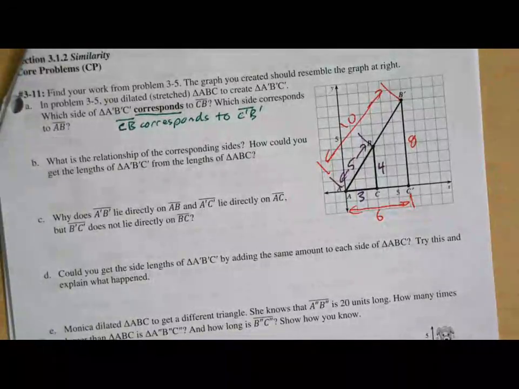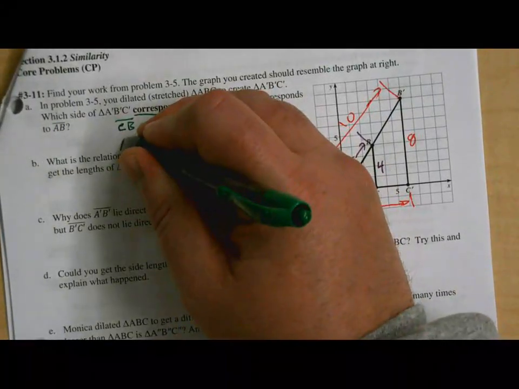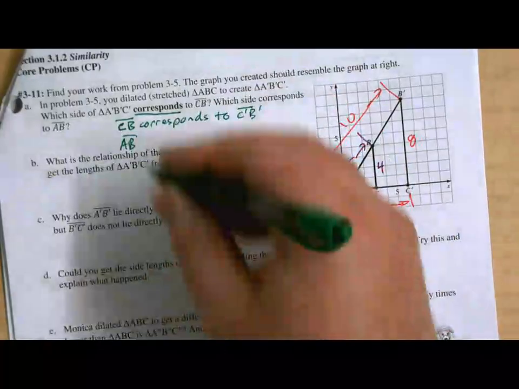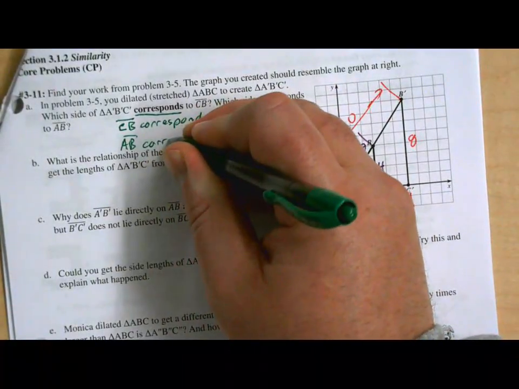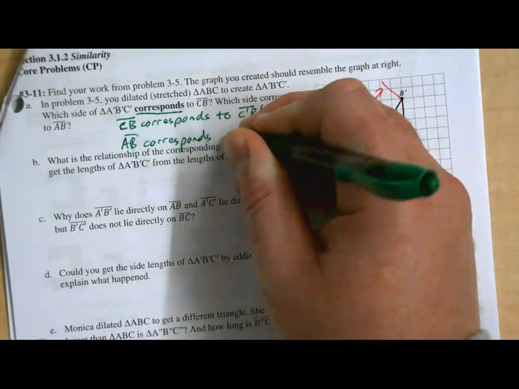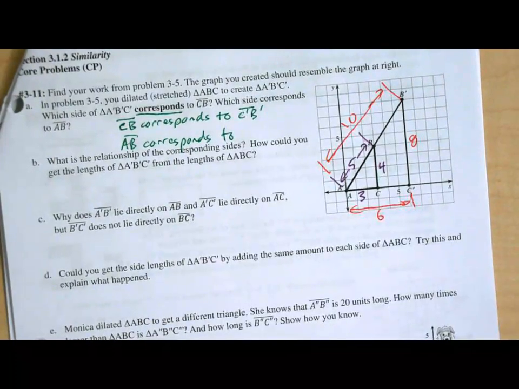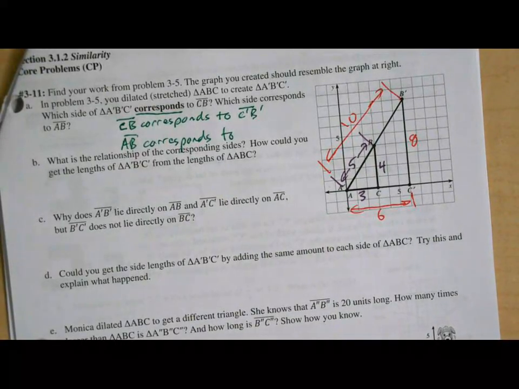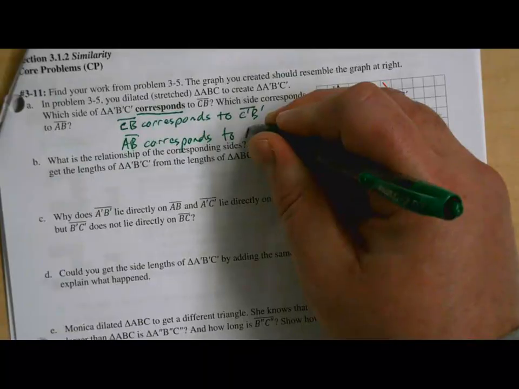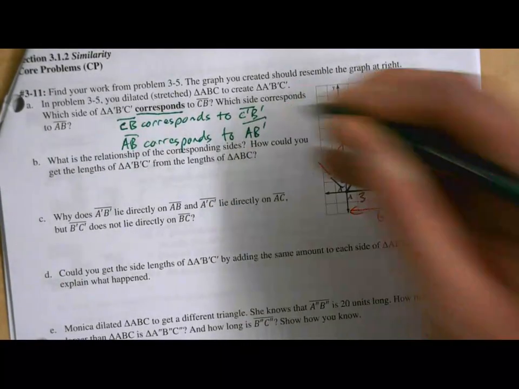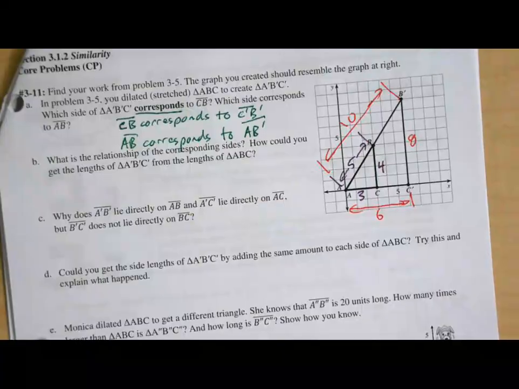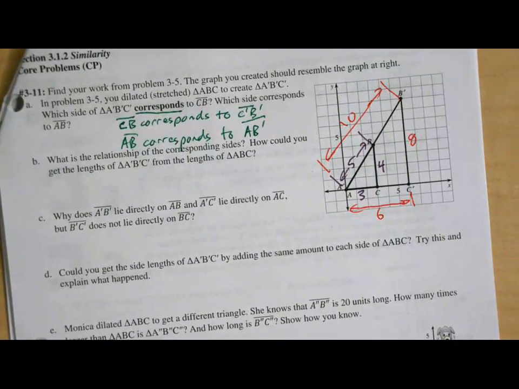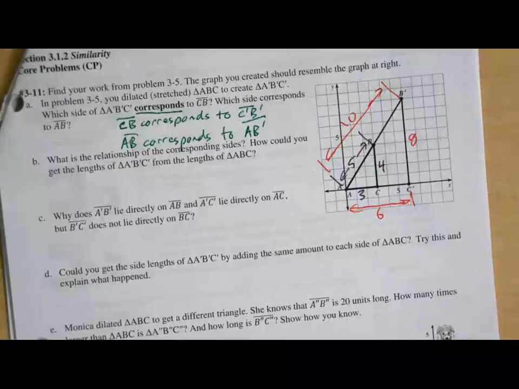Could you write me a similar sentence that talks about the corresponding side for AB? AB corresponds to what side? A prime, B prime. Or I like how you said AB prime, because we don't really need an A prime because it's at the same spot, right? Yeah. So AB prime or A prime, B prime, however you wanted to do that.